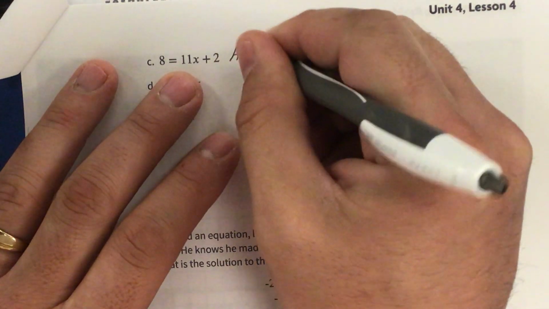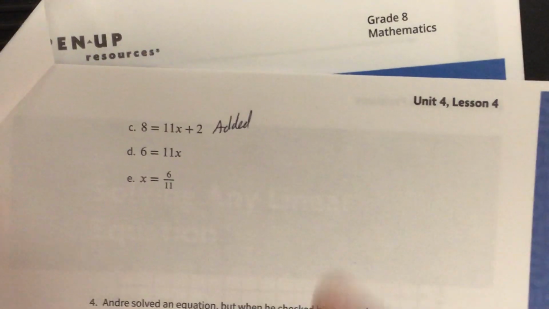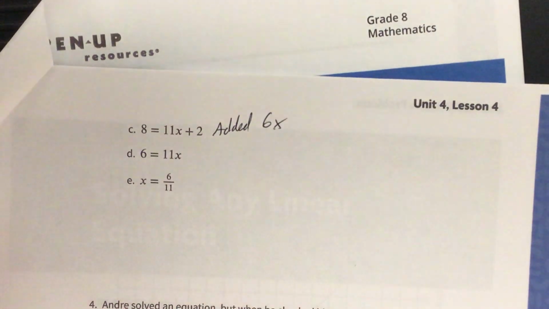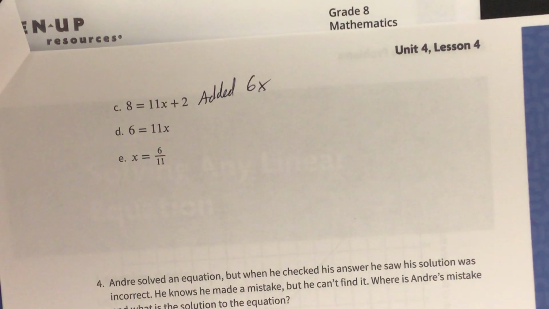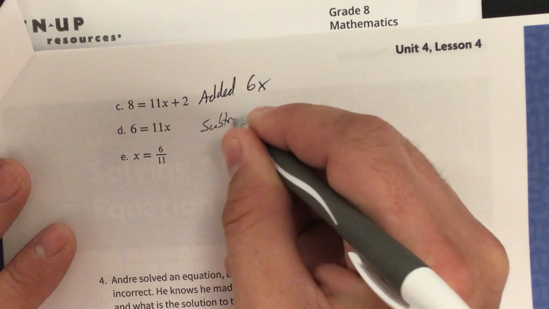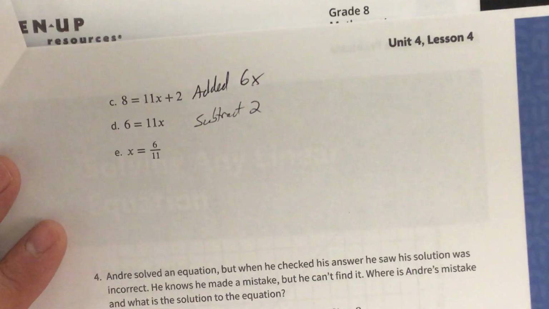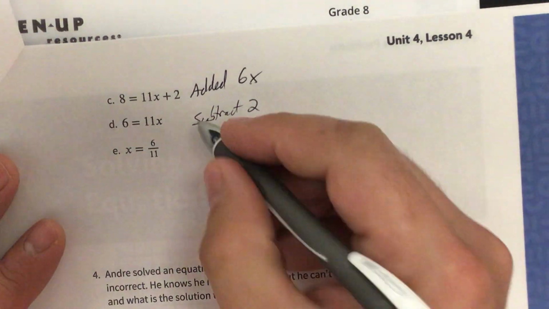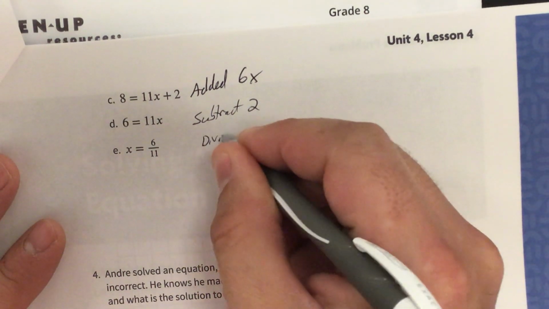Yes. They added 6x to both sides. And then subtracted 2. And then, Sophia, divided by 11.